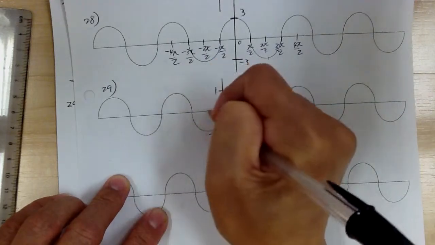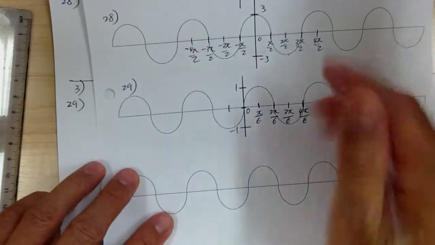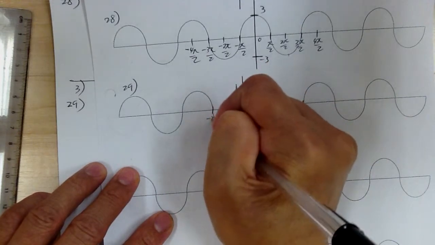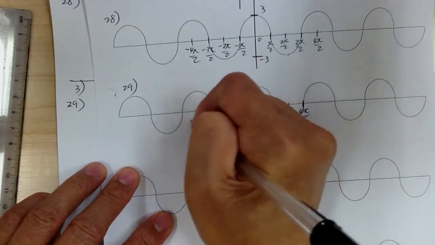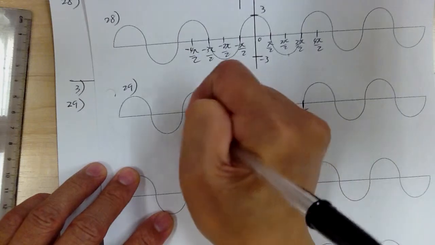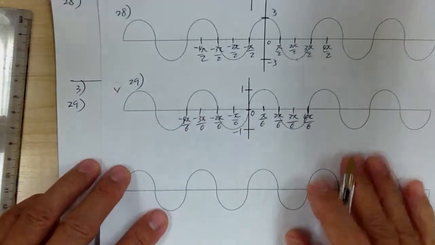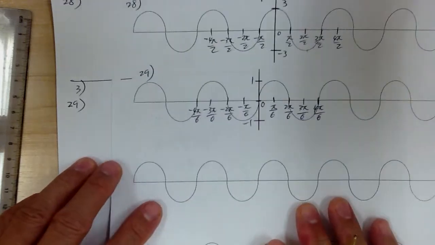And you go in the negative direction, you get another period. So negative pi over 6, negative 2 pi over 6, negative 3 pi over 6, negative 4 pi over 6. And so that's the graph for number 29.